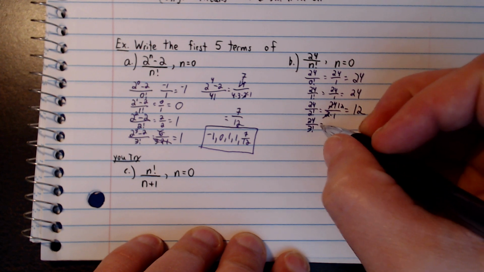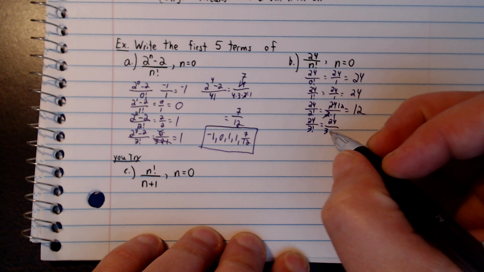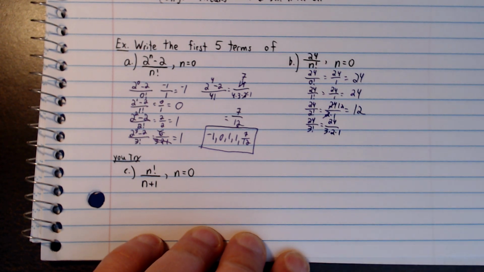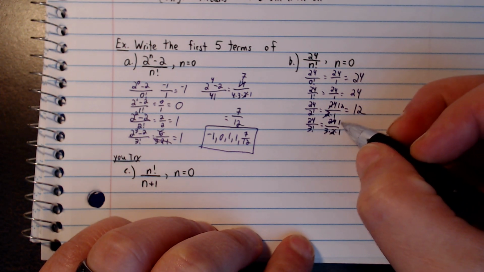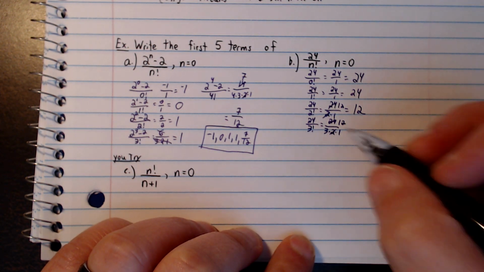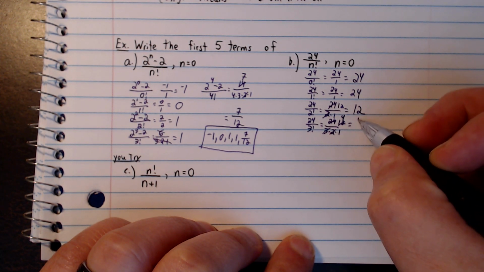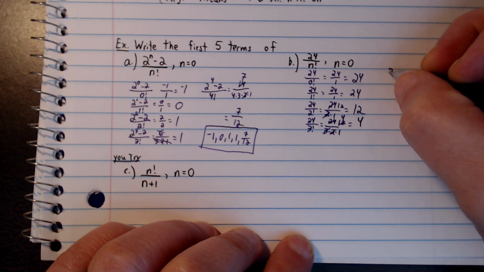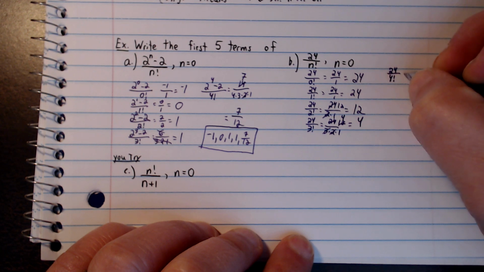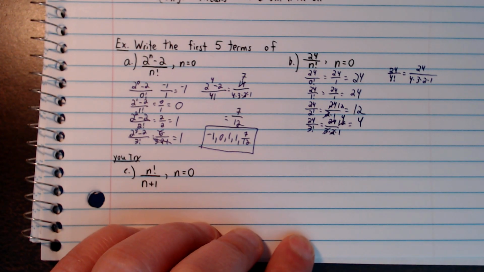24 over 3 factorial. Alright, so 24 hasn't changed. We're going to break this apart to 3 times 2 times 1. So now we can start dividing, right? I know that 2 goes into 24 12 times, and now I can divide this even further. 3 goes into 12 4 times. And we've got one more to do. We've got 24 divided by 4 factorial. 24 divided by 4, 3, 2 times 1.